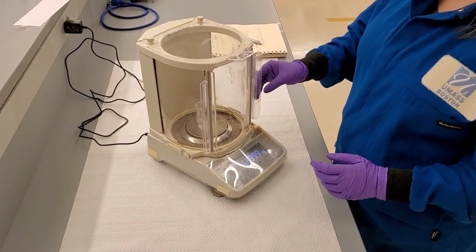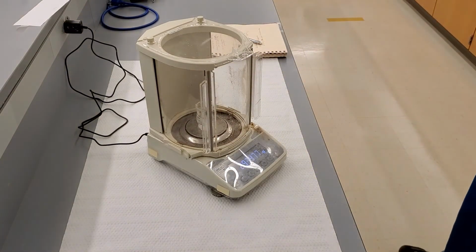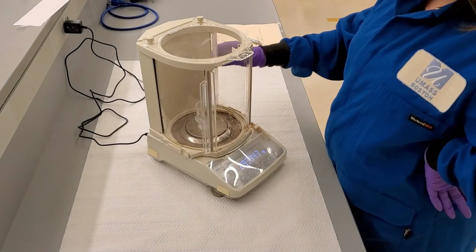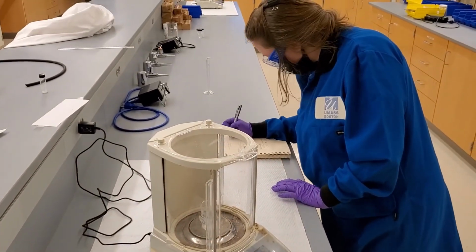Repeat this process with the pure naphthalene beaker. Subtract the weight of the empty beakers that we obtained previously from these weights to get the weights of just the pure crystals.